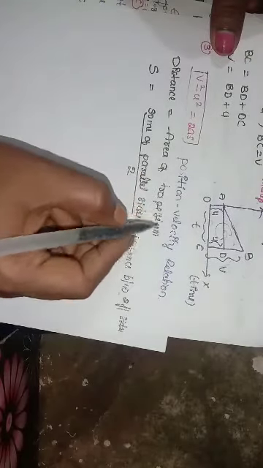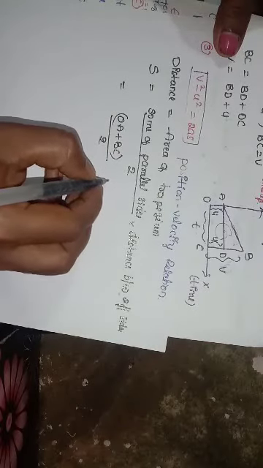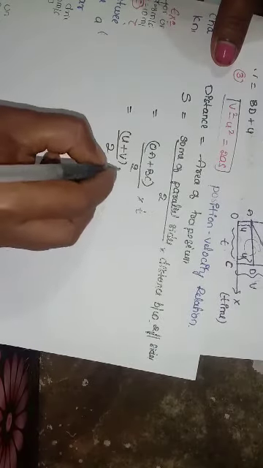So what is the sum of the two parallel sides? OA plus BC, right? OA plus BC by 2, and the distance between these two is T. Yes or no? Okay, so OA is nothing but U and BC is nothing but V, U plus V by 2, into T.